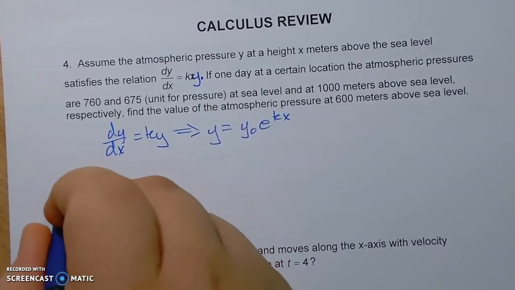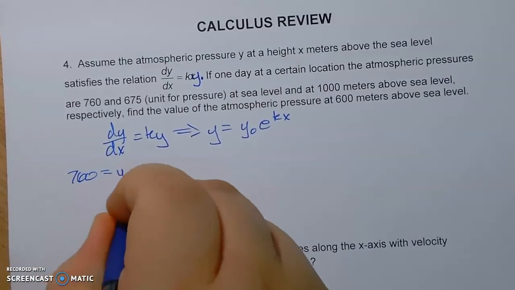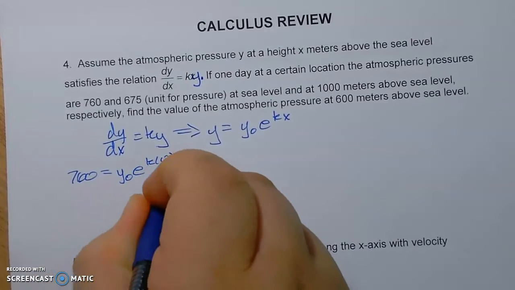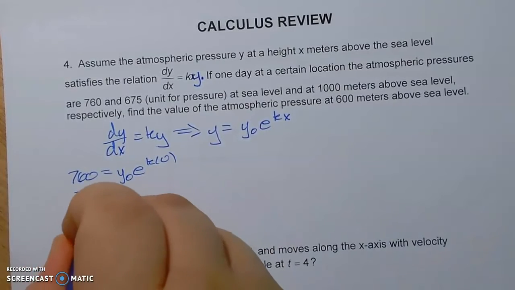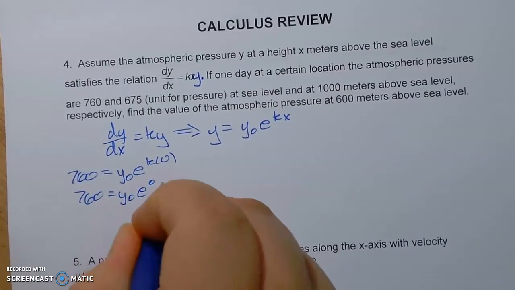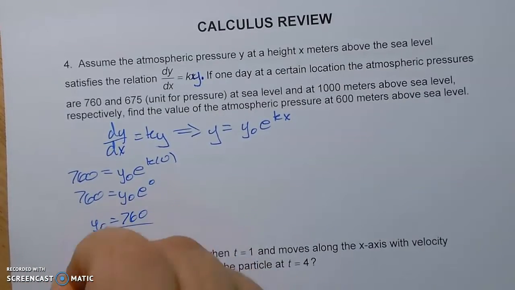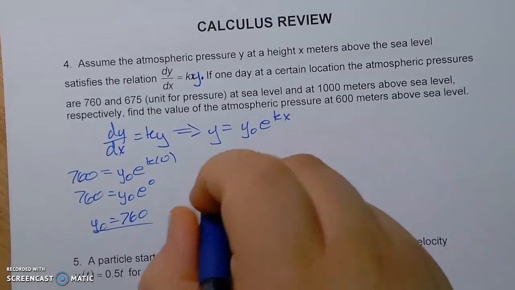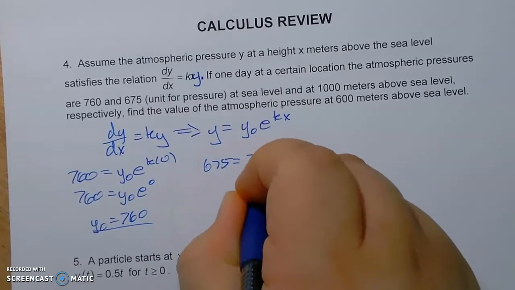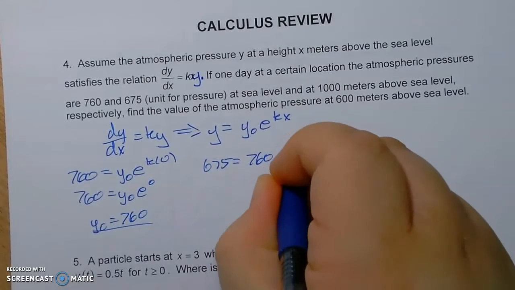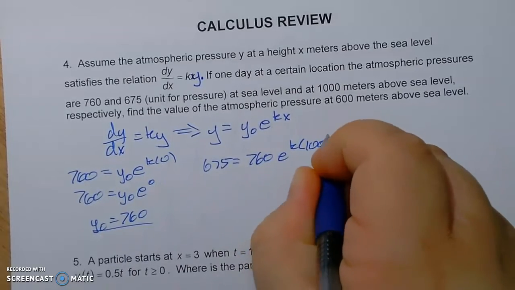So let's see, 760 equals y naught e to the k times 0, since sea level is 0 meters above sea level. So 760 equals y naught e to the 0. Anything to the 0 power is 1. So y naught is 760, which makes sense. That's our initial point. Next one, 675 equals 760, because we know that now, e to the k times 1,000 meters above sea level.